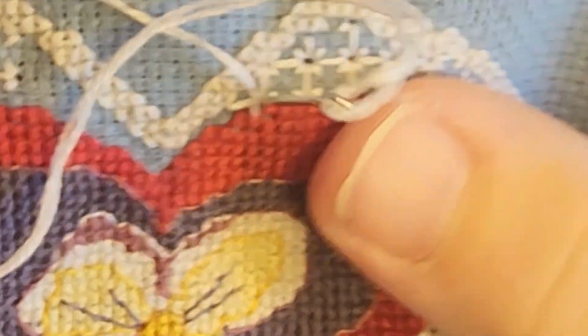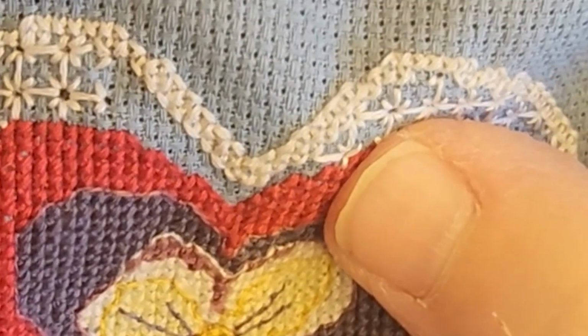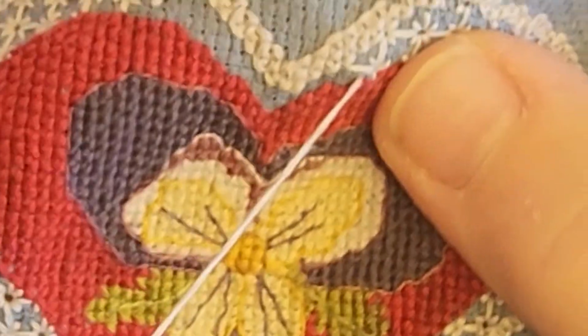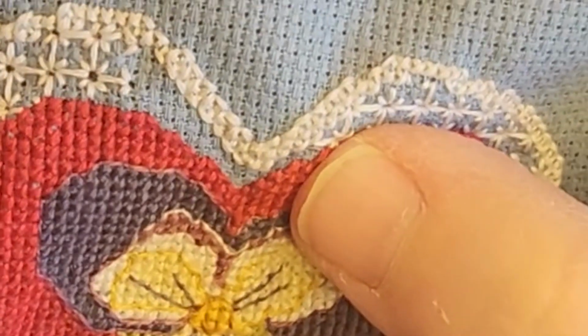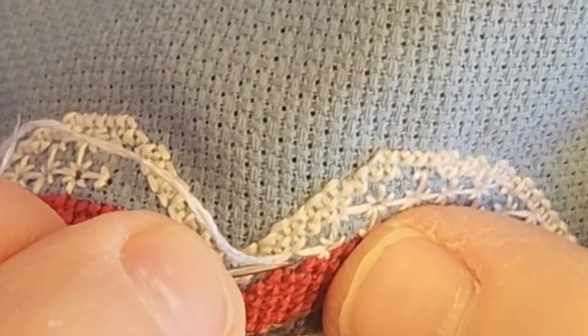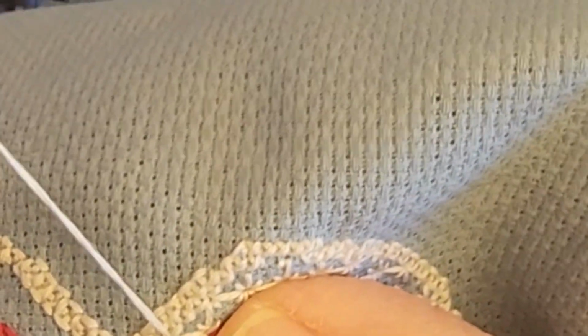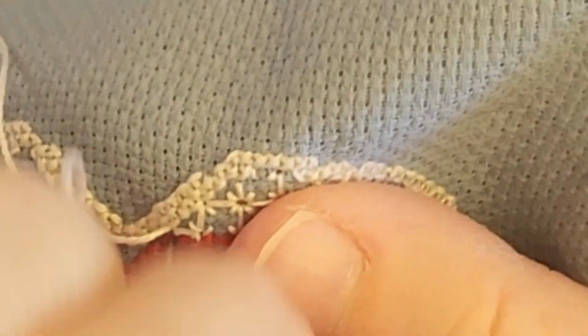And one that technically would come across to here. Okay. And then there would be one here that would come across like this. And then would come down.